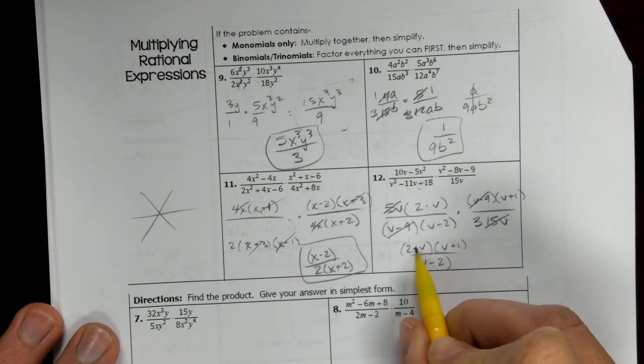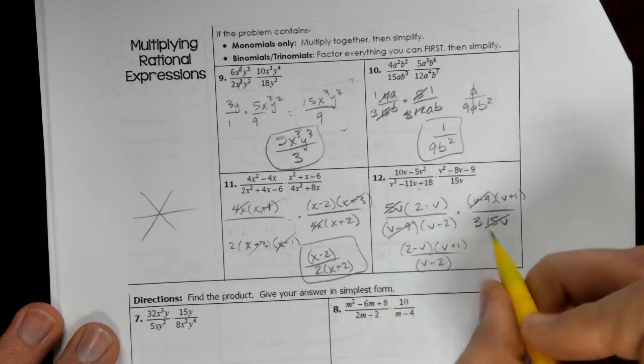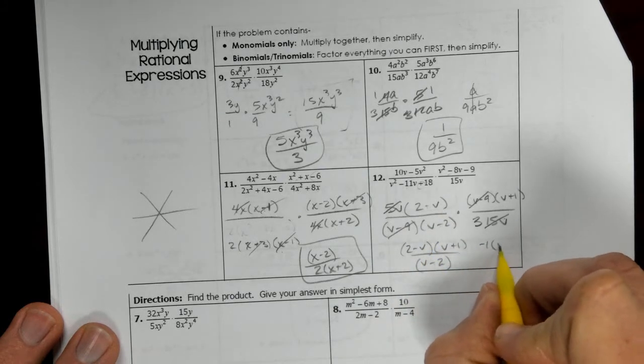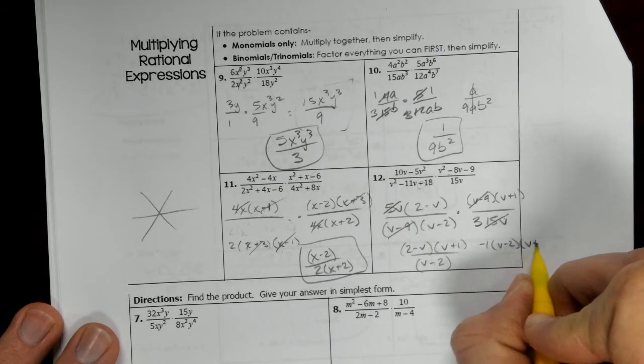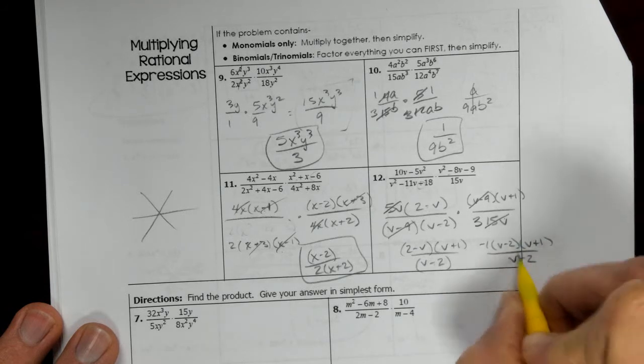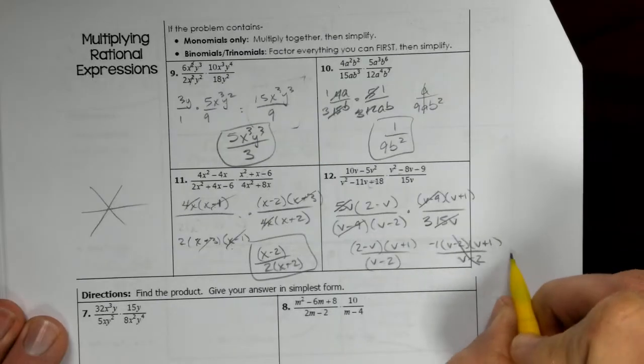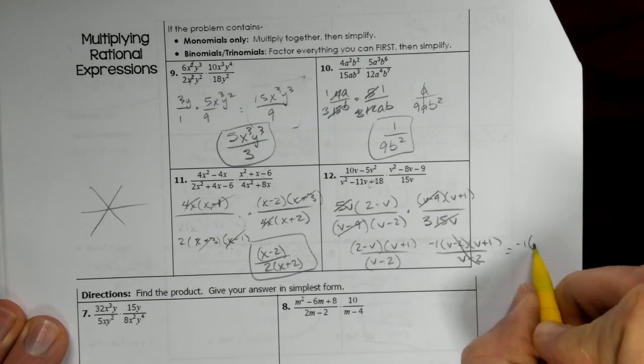Now, we know that we can fix this by taking out a negative 1. So if we take out a negative 1 here, that becomes v minus 2, v plus 1 over v minus 2. Now we're able to cancel those out, and we get negative 1 times v plus 1.